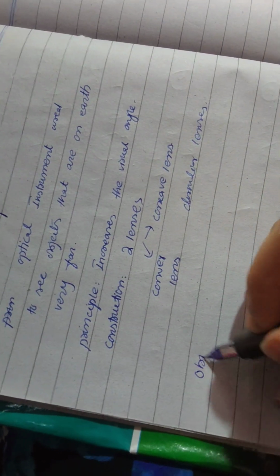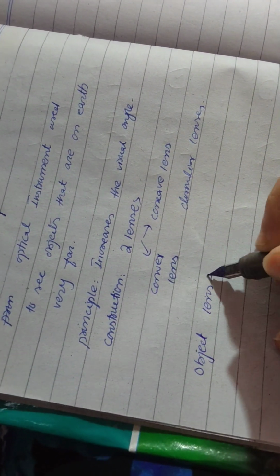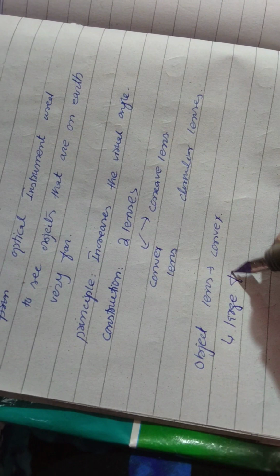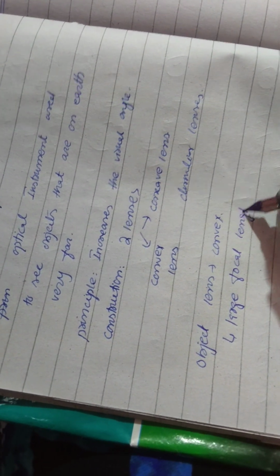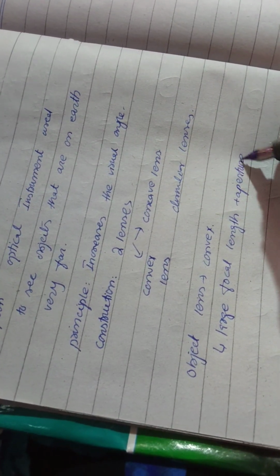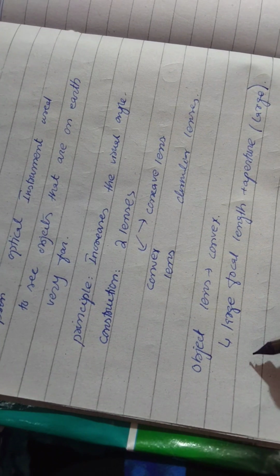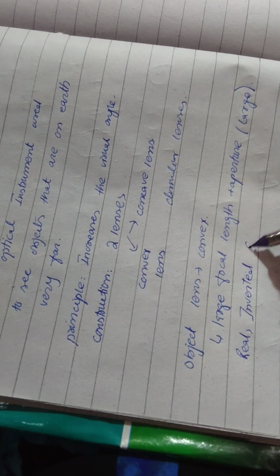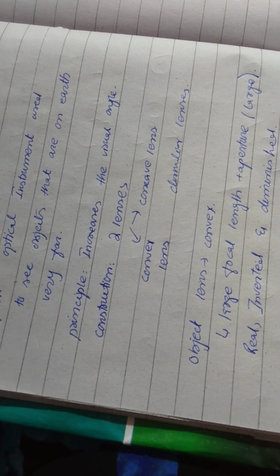If we talk about the object lens, that is convex and it has a large focal length. If the focal length is large, it means the aperture is also large. And the image which is formed by the object lens is real, inverted and diminished.